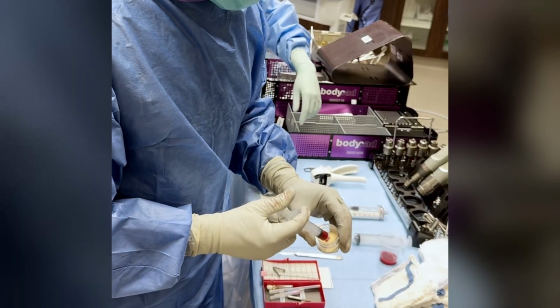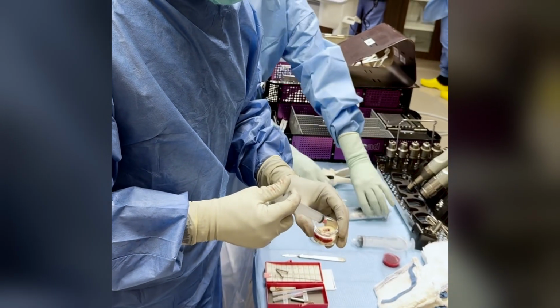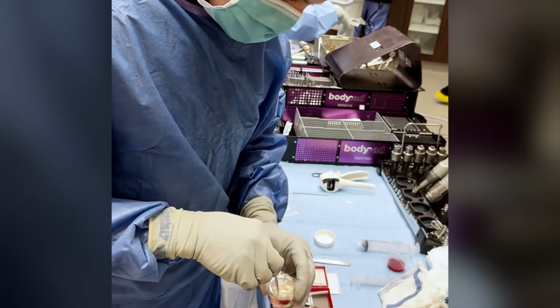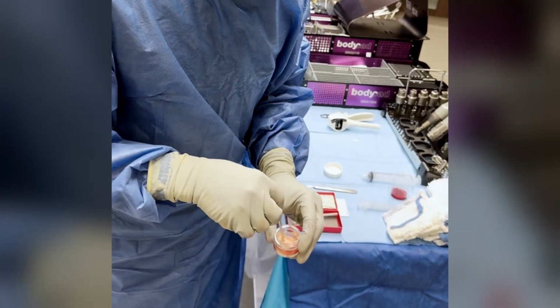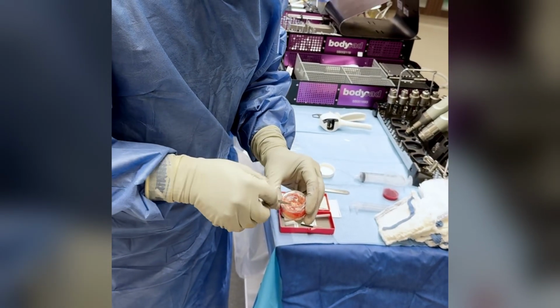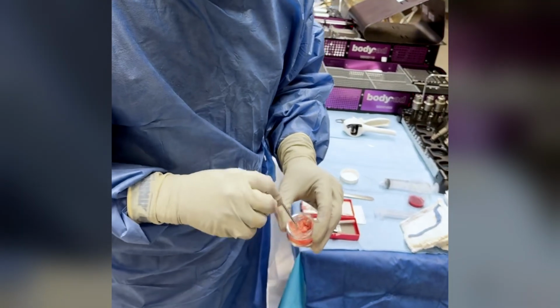So what we do here is mix the patient's stem cells. You guys have a sprayer there for me? We're gonna mix the patient's own stem cells, bone marrow aspirate concentrate here, with the demineralized bone matrix. And this creates this little putty that you see here.